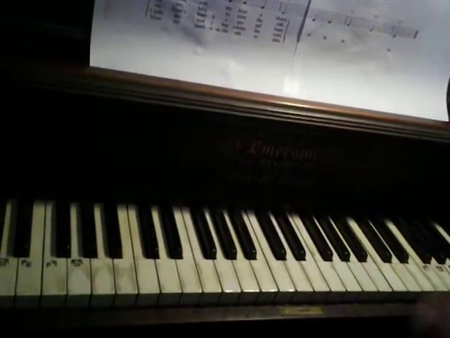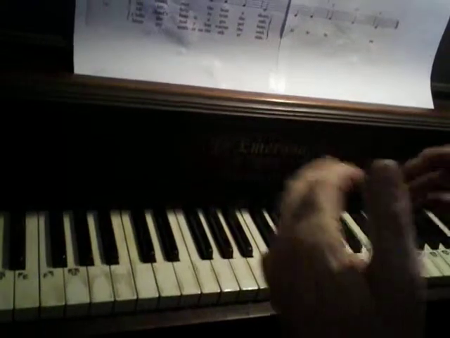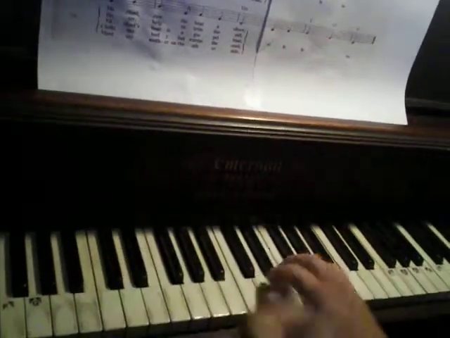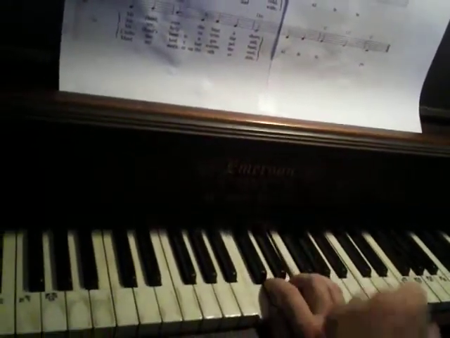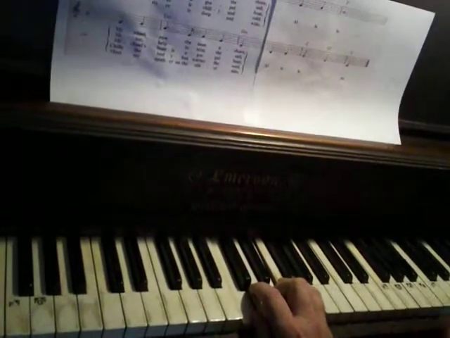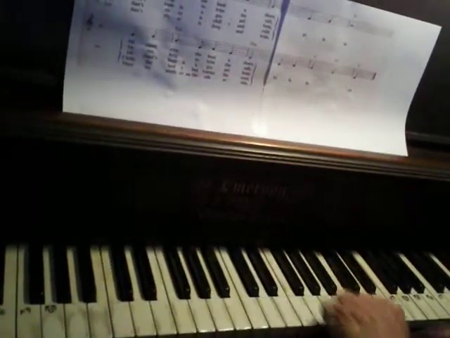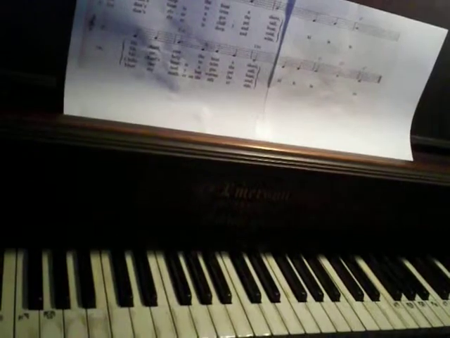Now all I did there at the end was a little bit of a flourish. It's just all those same notes in the C chord. C, E, G, C, G, C. So, it adds a little flourish at the end.